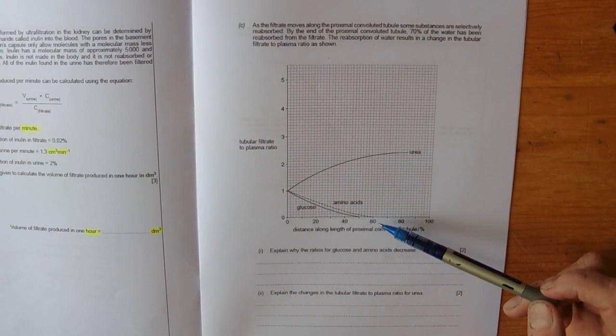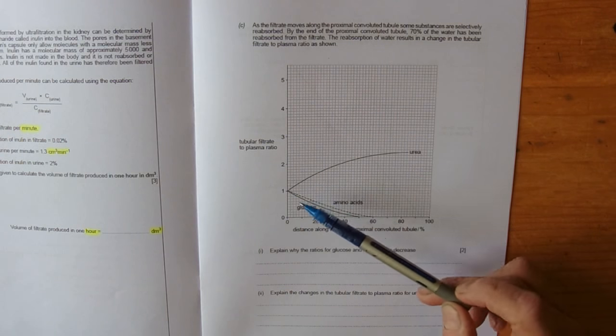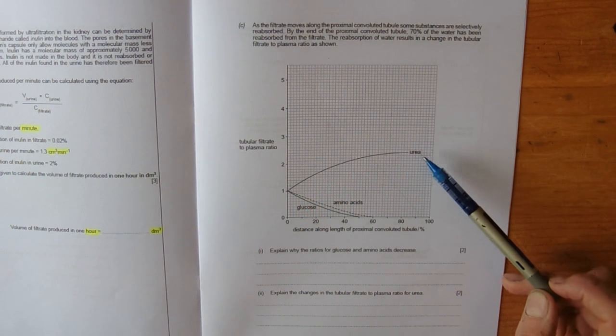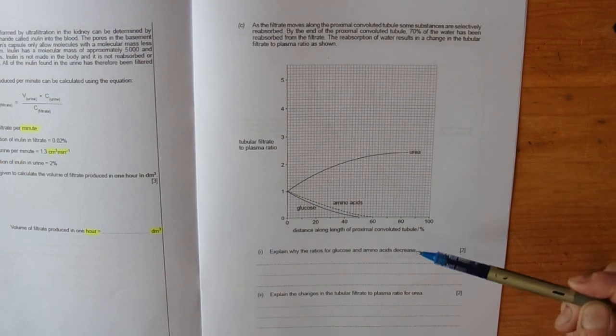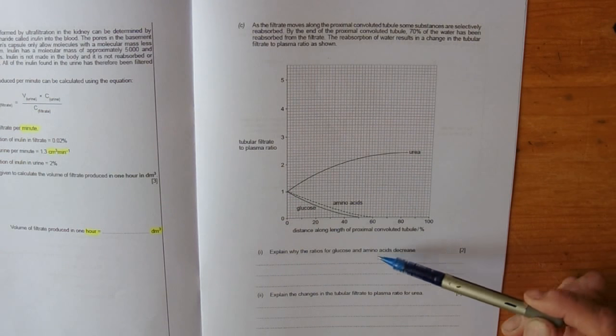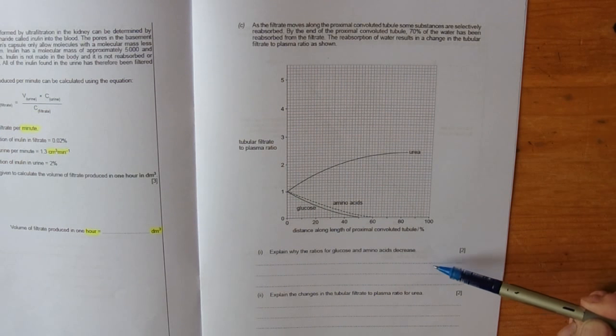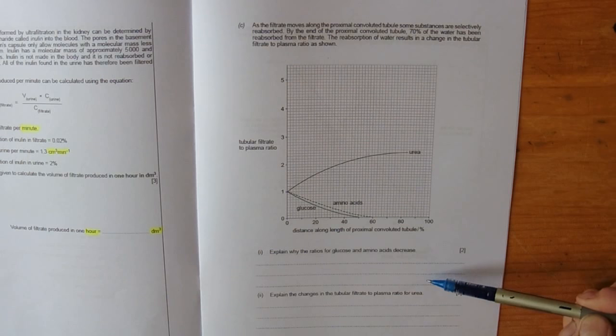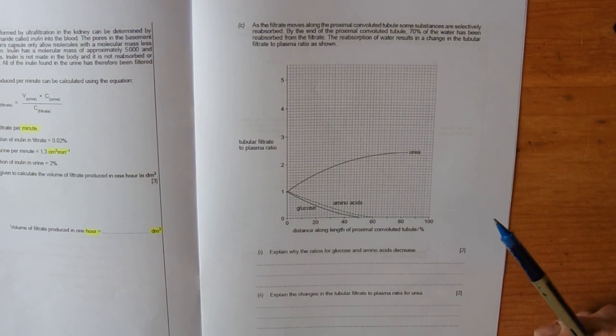So glucose and amino acids disappearing, urea concentration getting higher. Most people are fine with the first mark here, what's happening to glucose and amino acids. The second mark is from where to where. That's the bit you've missed.